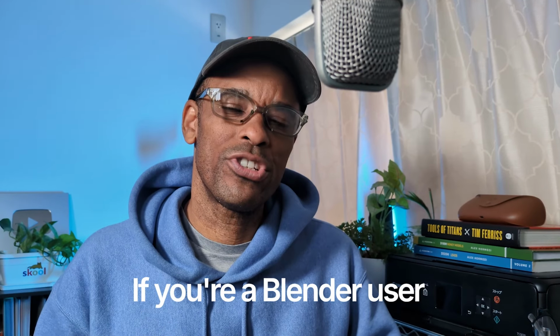If you're a Blender user, chances are you're using Cycles, not because you made a decision, but because it's the default. And that was me for a long time. But at one point, I stopped defaulting to Cycles, not because it's bad, not because it's slow, but because I like how other render engines approach rendering.